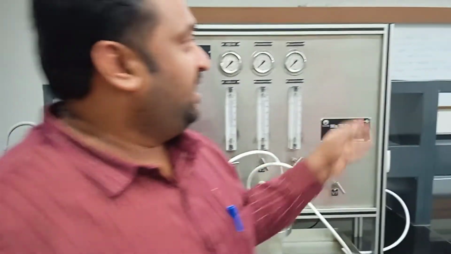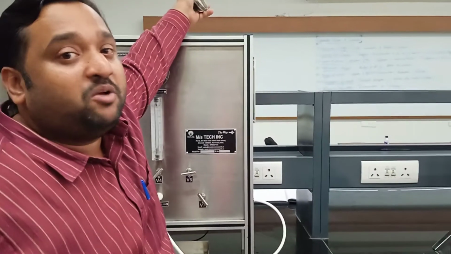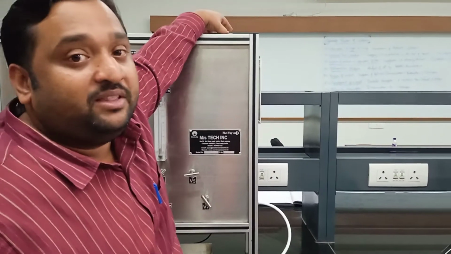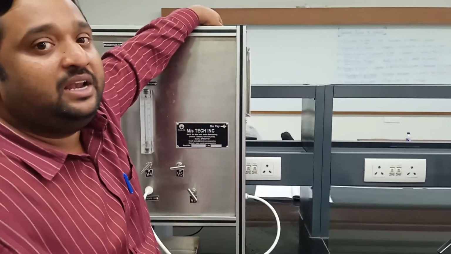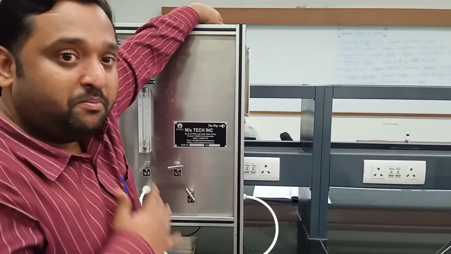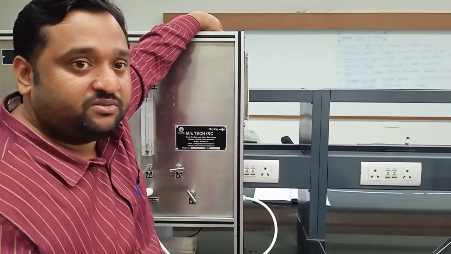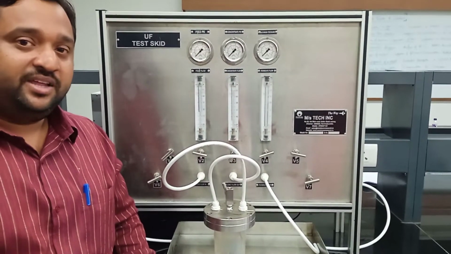Similarly, we have another tank here, called the permeate or backwashing tank. It has a similar capacity. You can fill, for example, 1.5 liters of water with which you intend to wash the membrane after the filtration process.